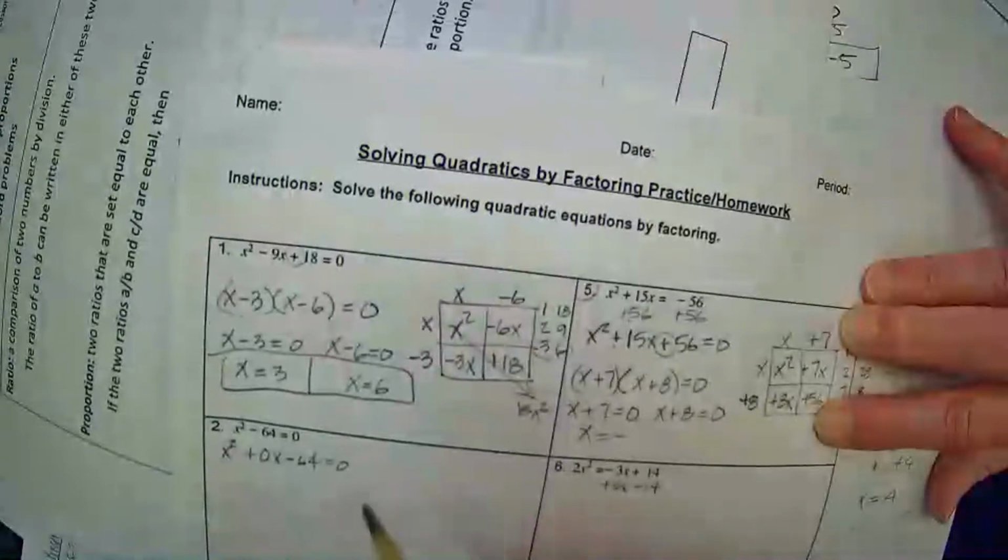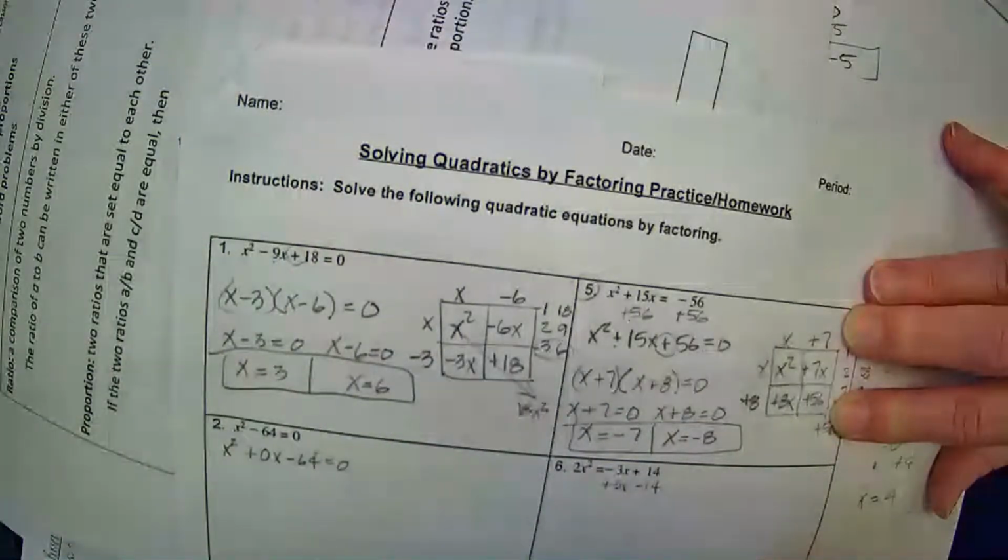Now, if you want to skip the minus 7, minus 7, minus 8, minus 8, I don't care about that. That's fine. Everybody at this point, that should be a natural step. And x equals negative 8. Questions? Did you correct it on your papers if you need to?